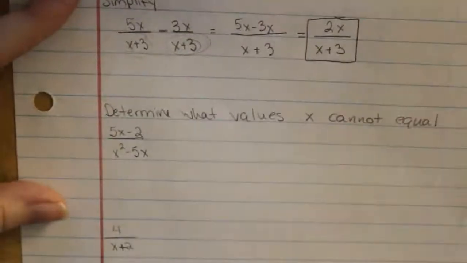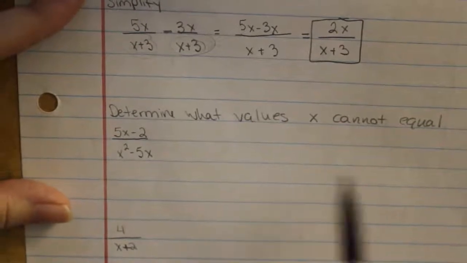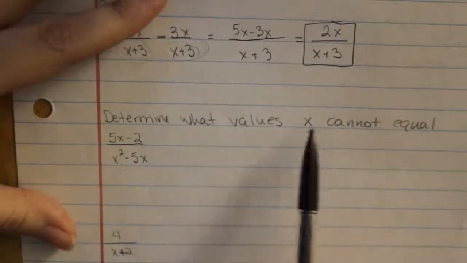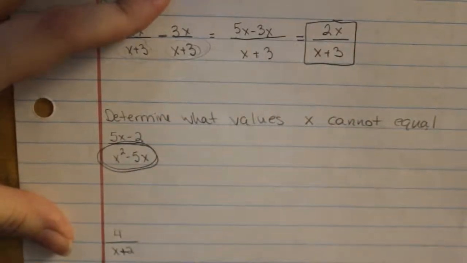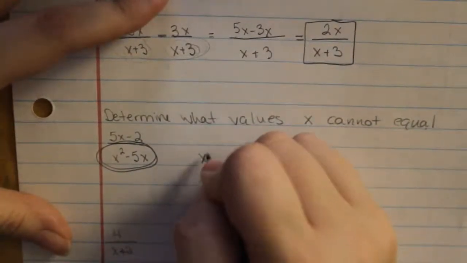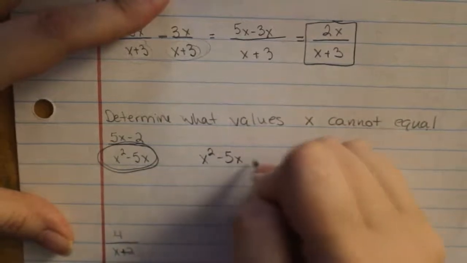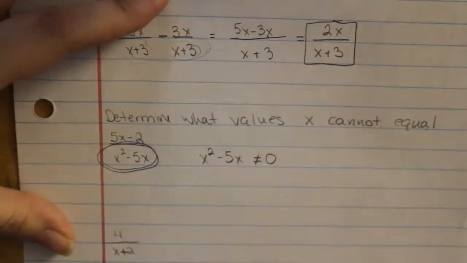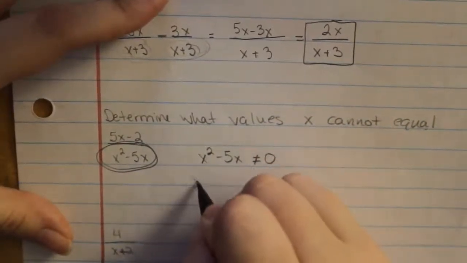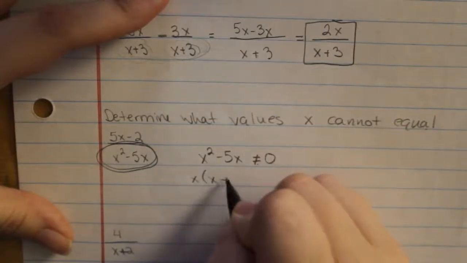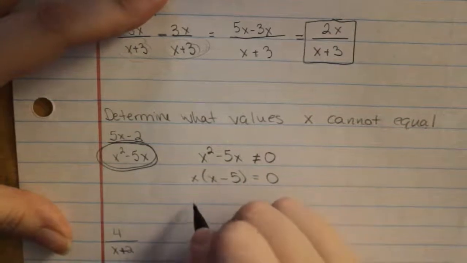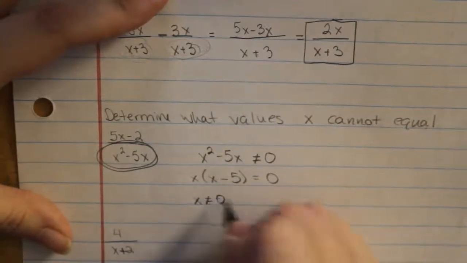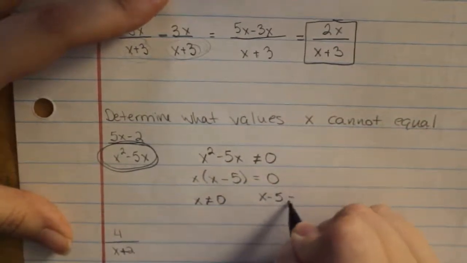Ooh, these ones. A couple of y'all struggled with this, so I'm going to make it easier for you. Determine what values x cannot equal. We are only looking at the bottom of this fraction. I've got x squared minus 5x, and it cannot equal 0. I'm going to take out an x from both of these. I've got x times x minus 5. Okay? I'm going to split this now to x cannot equal 0 and x minus 5 cannot equal 0.